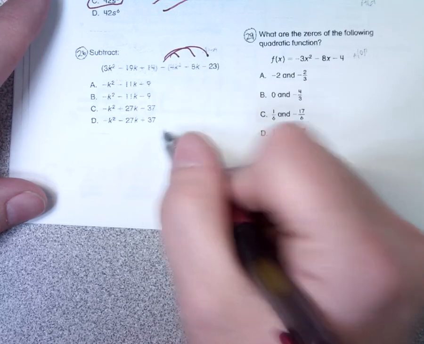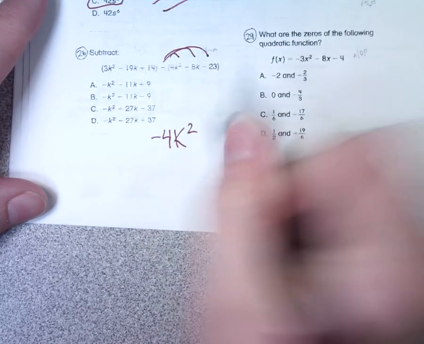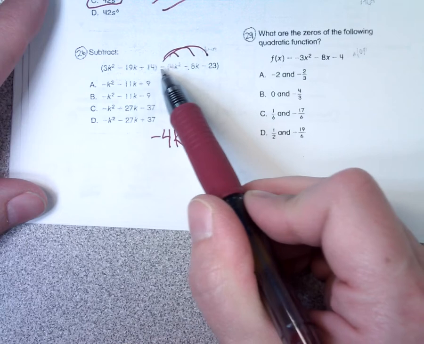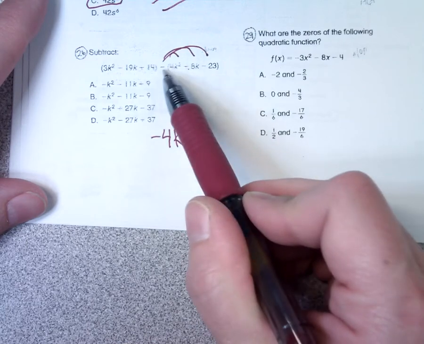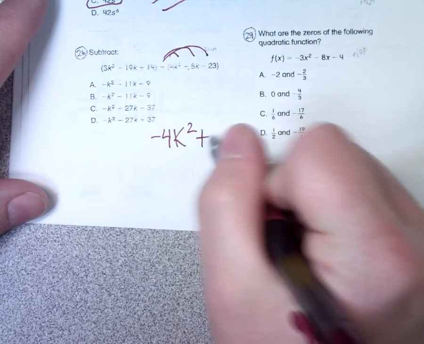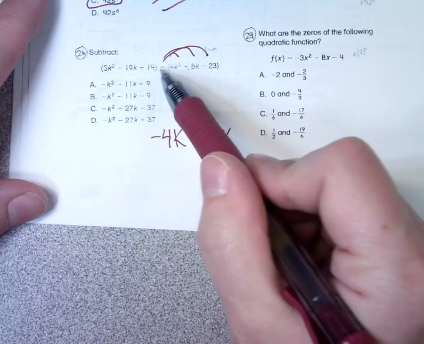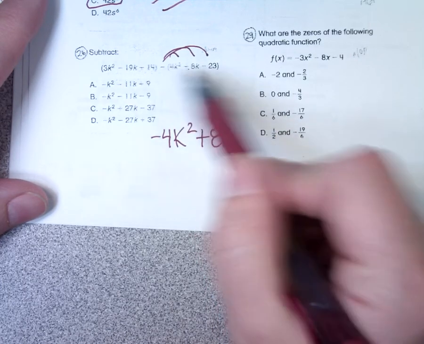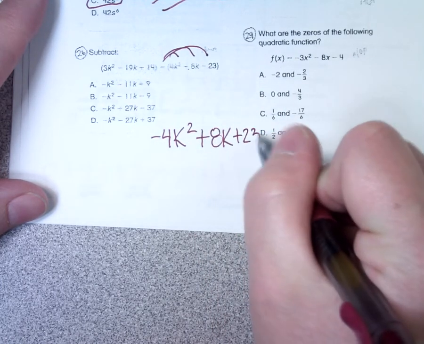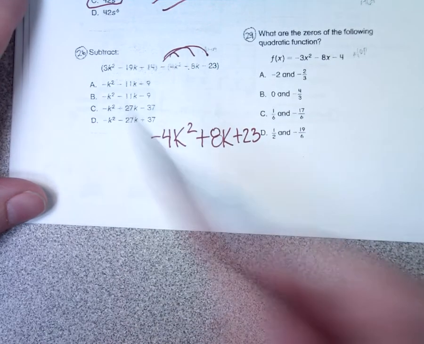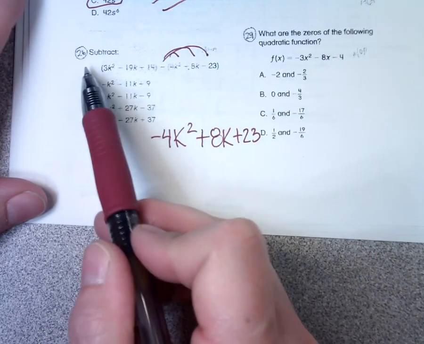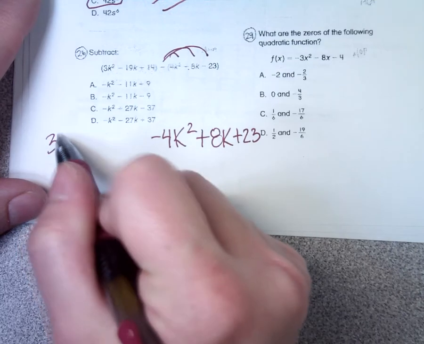A negative 4k squared. And this negative times this negative makes a positive 8k. And this negative times this negative 23 makes a positive 23. Okay, the front set didn't have anything to distribute, so I'm just going to recopy all of that.